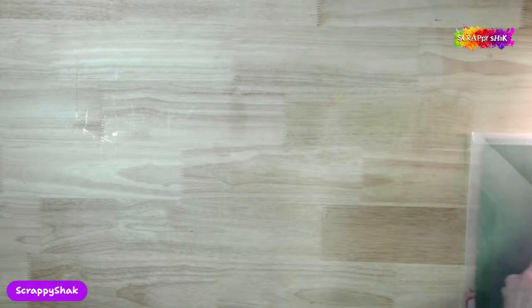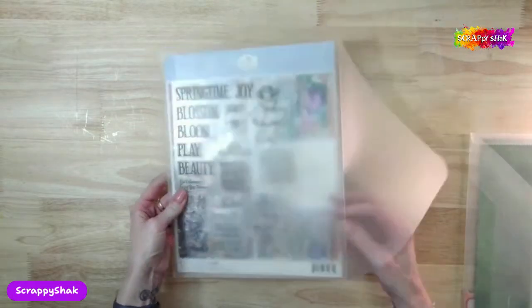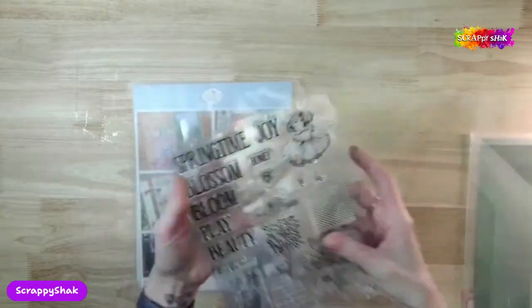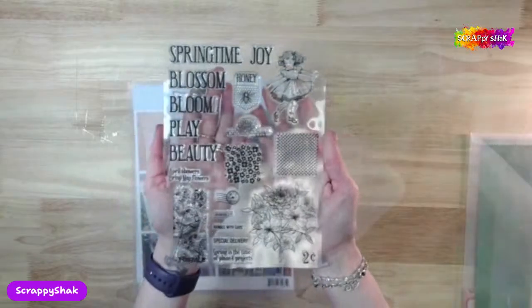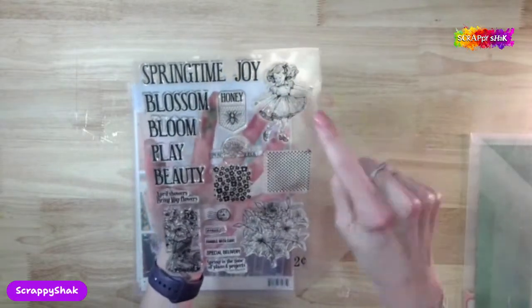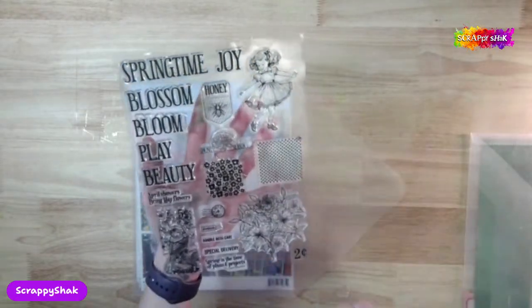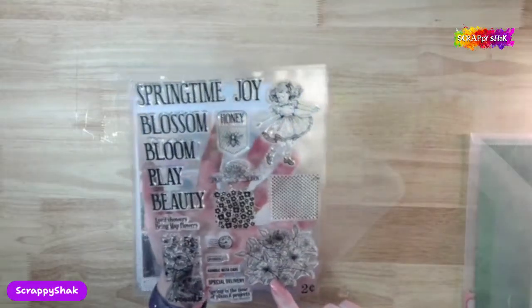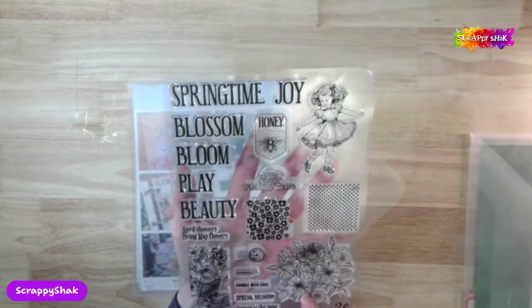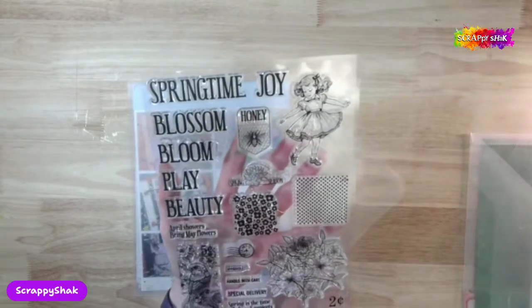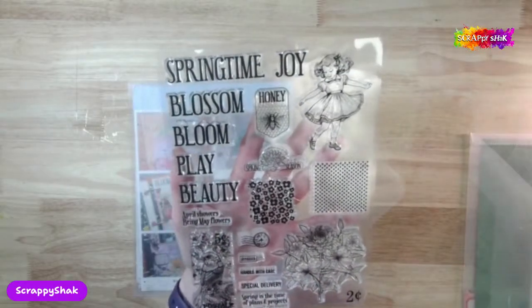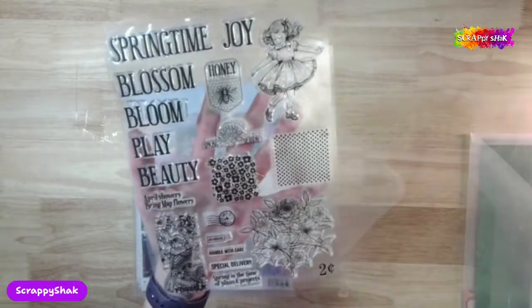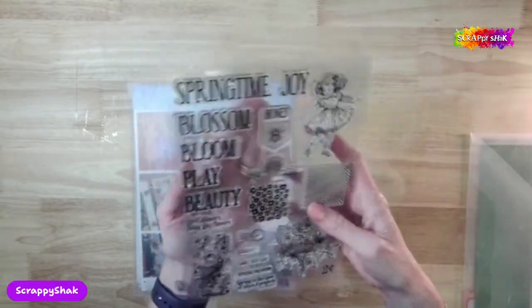And now let me show you the stamps and dies that come with this. So here are, oh, I got an extra piece of plastic in it. So here's the stamps. This one and this one have dies to go with them. But you got springtime, joy, blossom, bloom, play, beauty. April showers brings me flowers. Spring is a time for plans and projects.